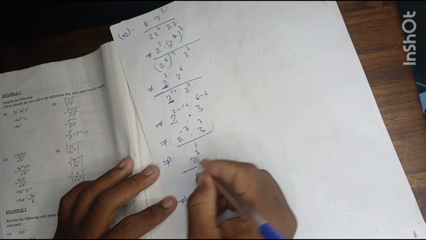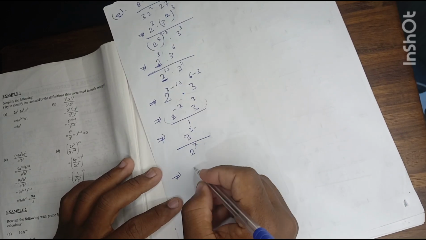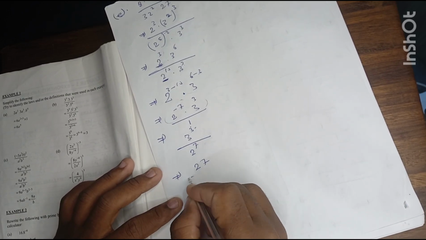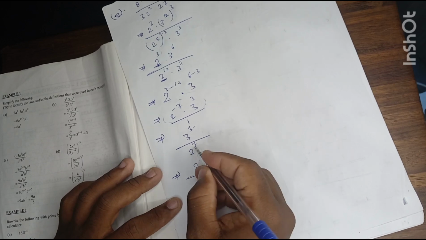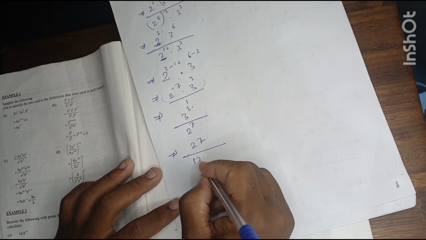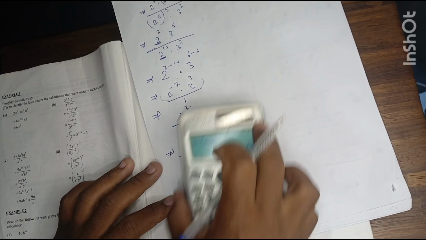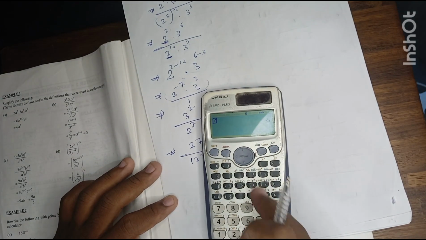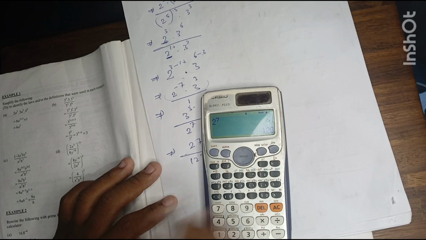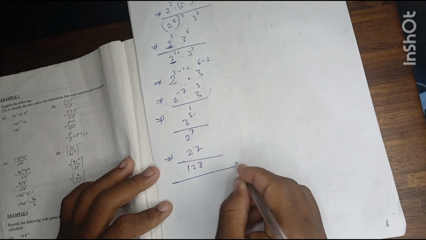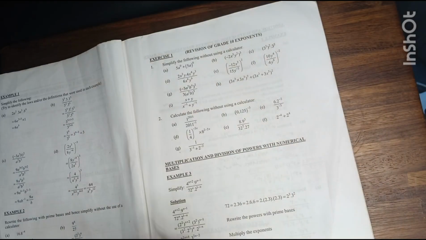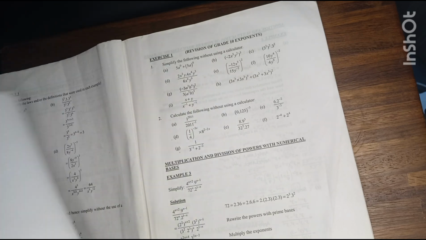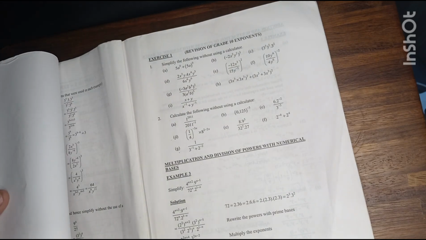Therefore we simplify 3 to the power of 3, that's 27, all over 2 to the power of 7, that's 128, like this. Let me verify: 2 to the power of 7, that's 128. So this is our answer. Remember, we are trying to simplify, so the point here is to simplify.